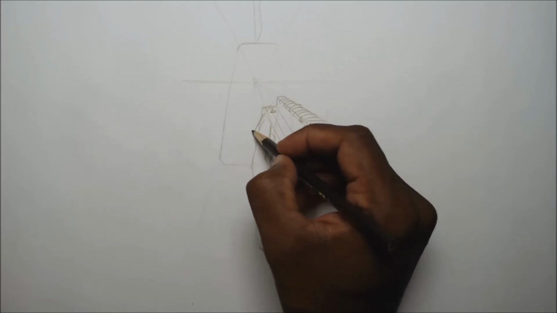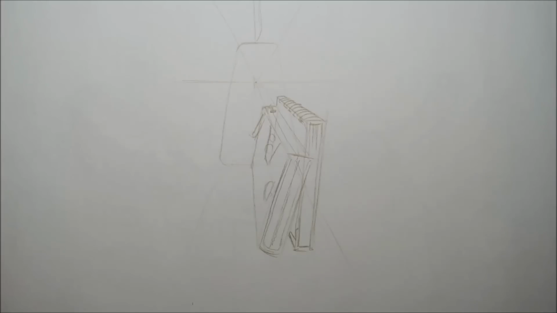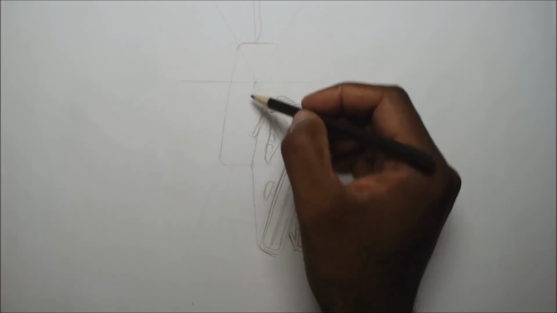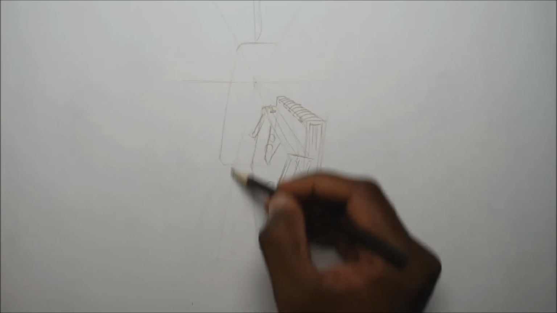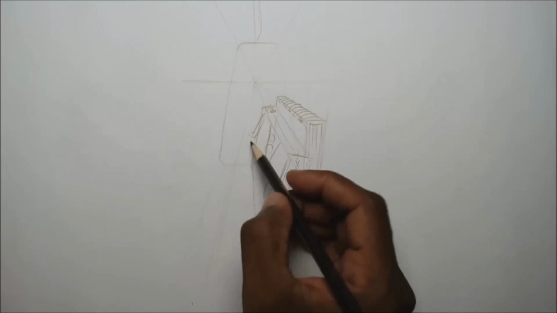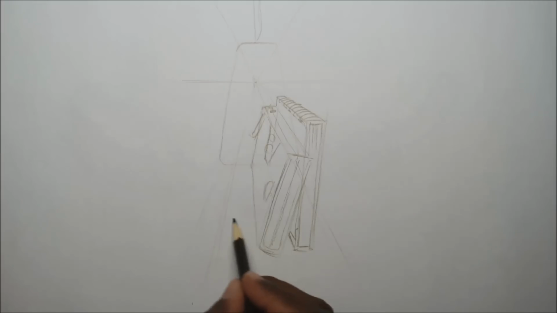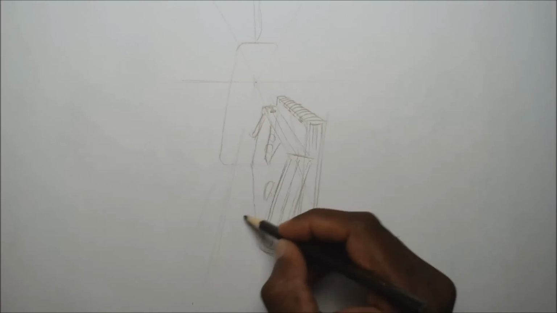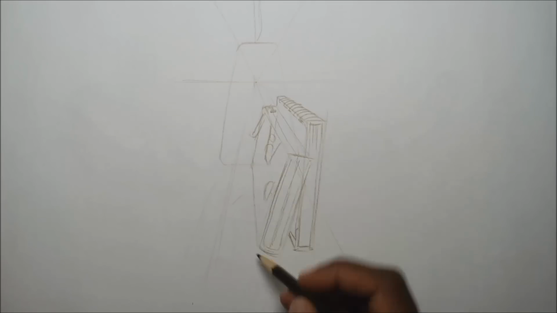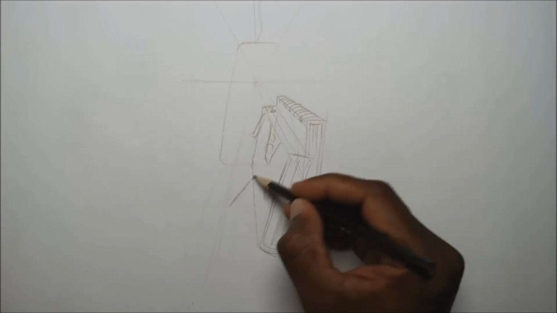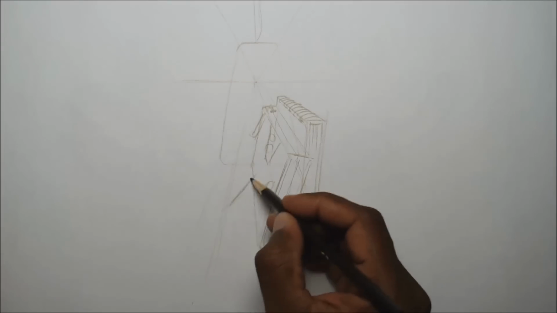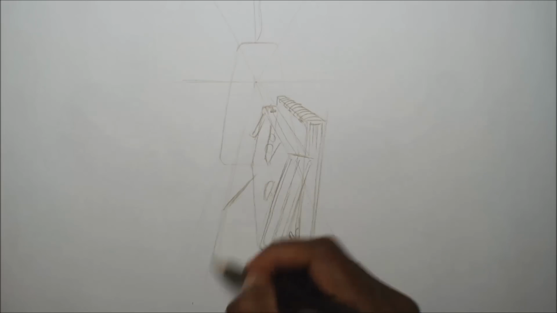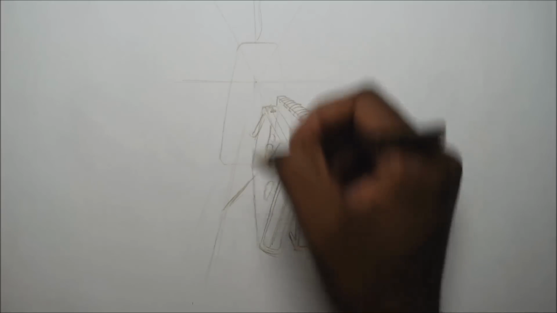So here I drew a wallet and the notebook, a pocket diary, and now I have started to draw a mobile phone using a basic form. I drew a cuboid with one point perspective.